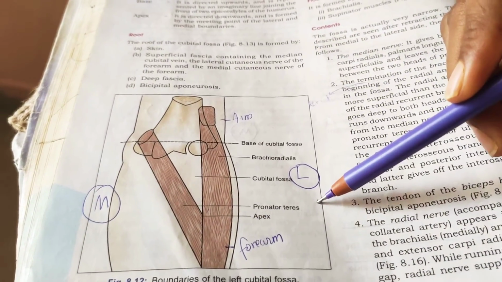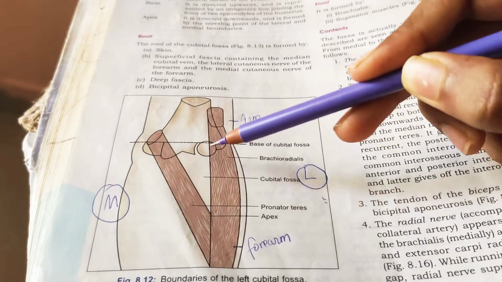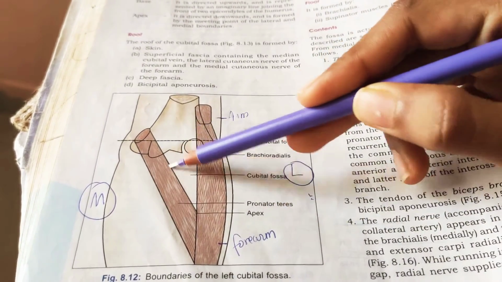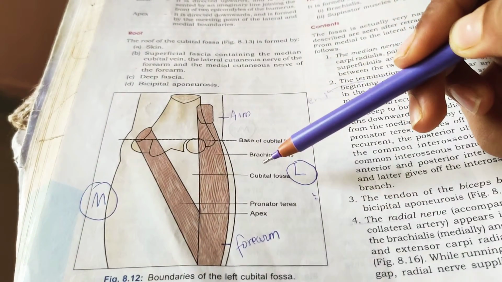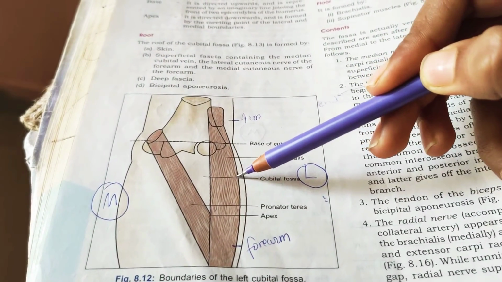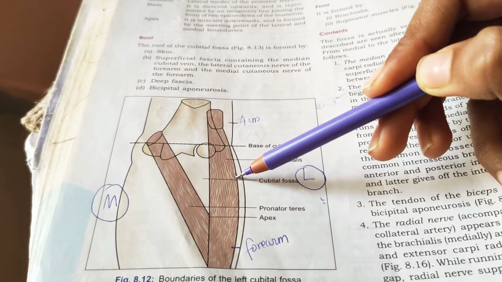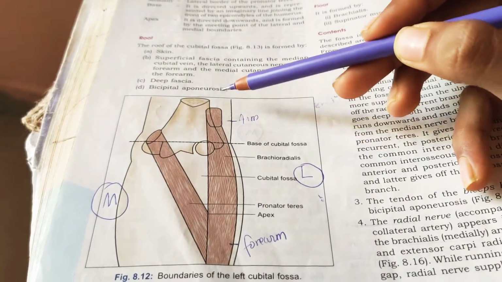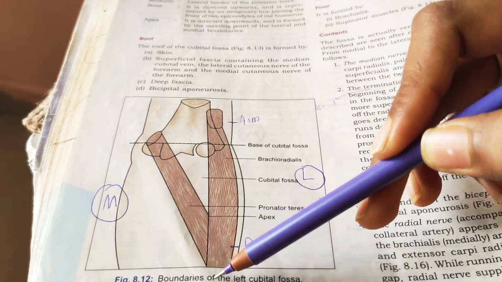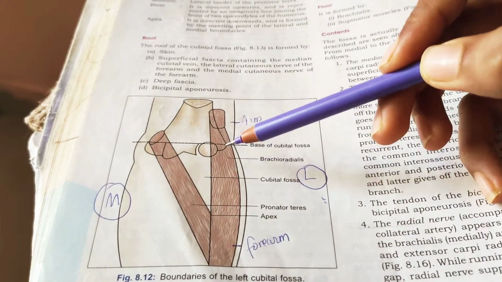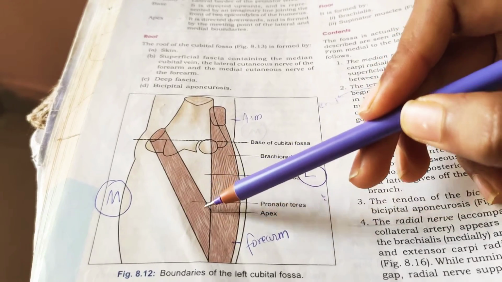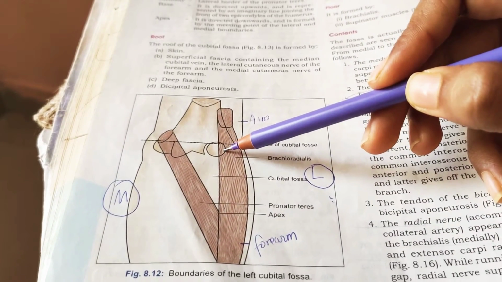So on the lateral side, you will find the medial border of brachioradialis muscle. Why brachioradialis? Because from the arm you get the muscle going towards the radius, so the name brachioradialis. So the brachioradialis medial border forms the lateral side of the cubital fossa.